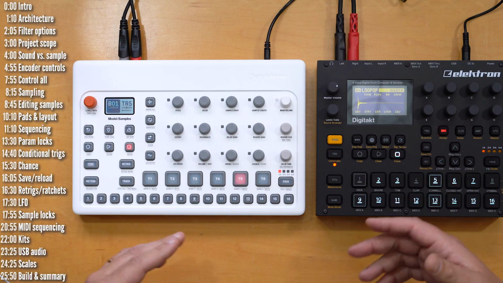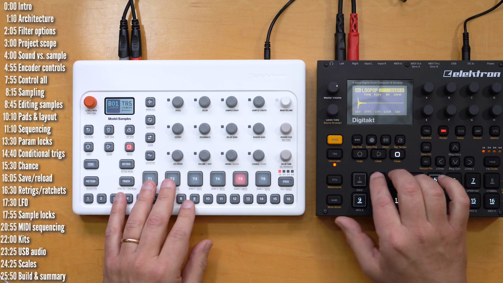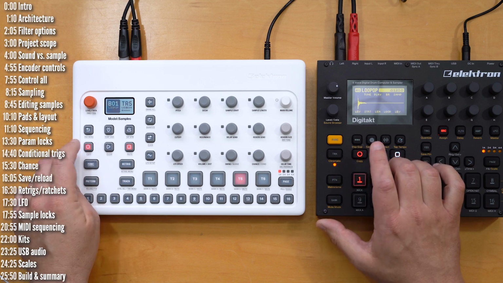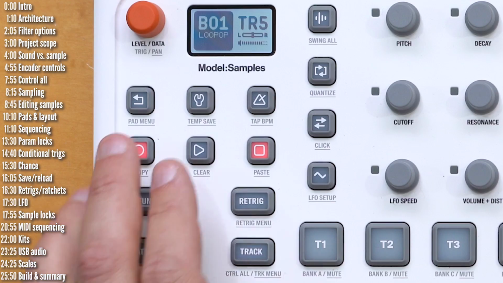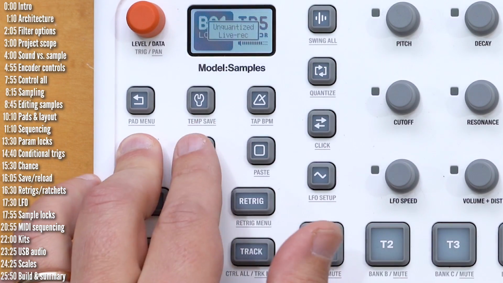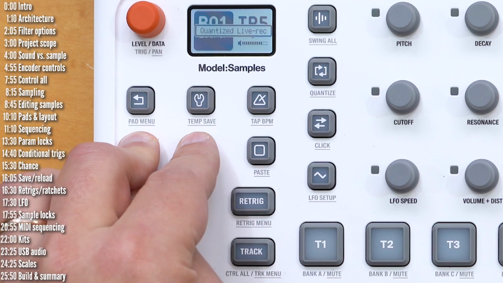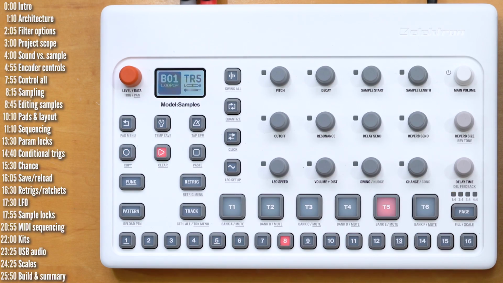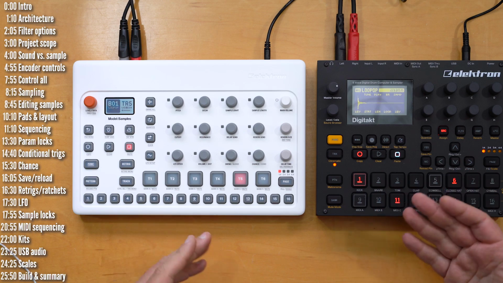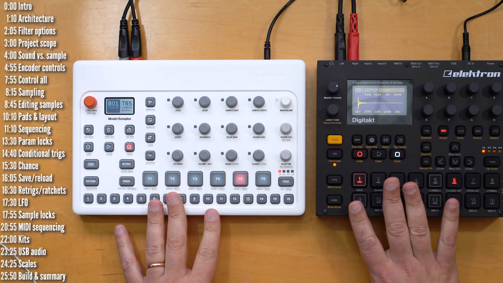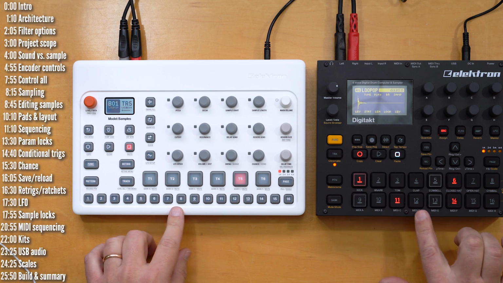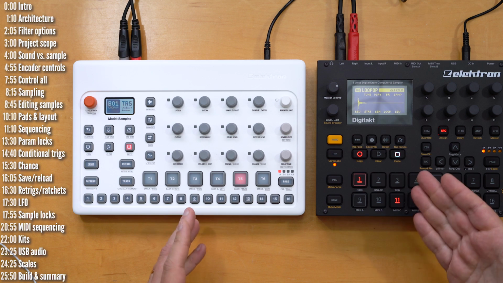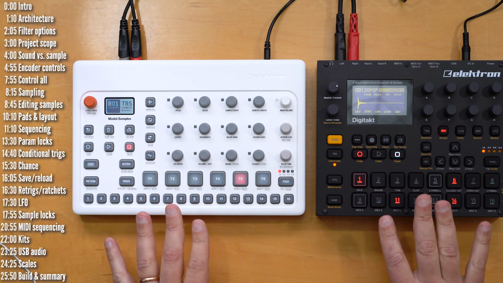While we're on the topic of sequencing, you can step sequence like I showed you before by hitting the record button and just entering your steps. But you can also record live, either quantized or unquantized, directly into the pattern. Whether you record quantized or not, both support micro timing adjustment for each of the steps. So if you made a mistake or want to humanize step sequence patterns, you can do that on both.